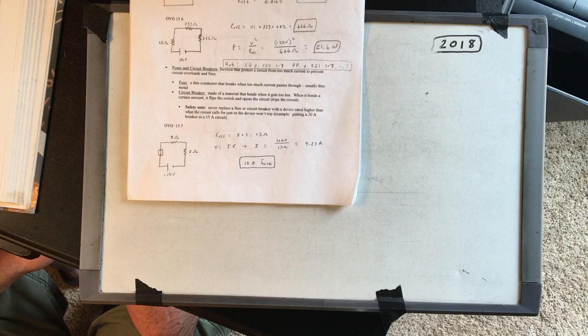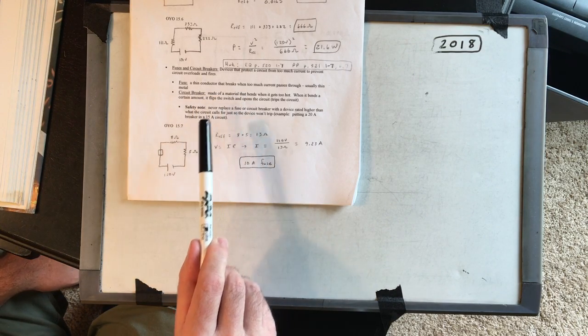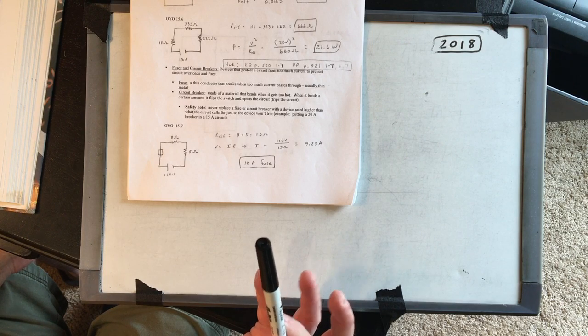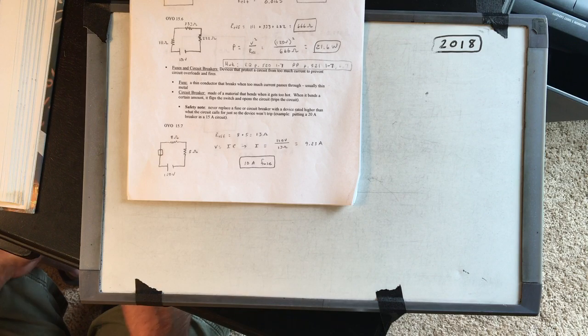Okay, so the fuse has a thin conductor in it. They're rated at a certain number of amps. A common household fuse would be 15 amps. So if the current gets above 15 amps, that thin conductor will break and it's an open circuit, so current won't flow anymore.